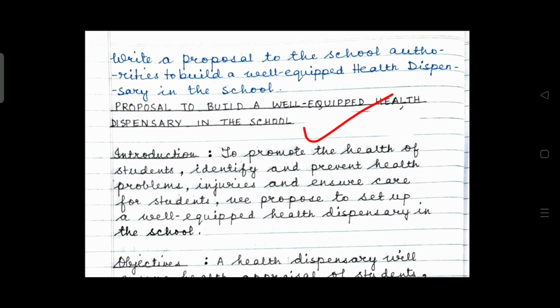Leave one line and start writing the introduction. Again, you may write the term introduction. You may underline it. You will have to underline it if you are writing introduction, and if you are not writing it, it's fine if your teacher has told you to do so. I have written introduction and I have underlined it here.